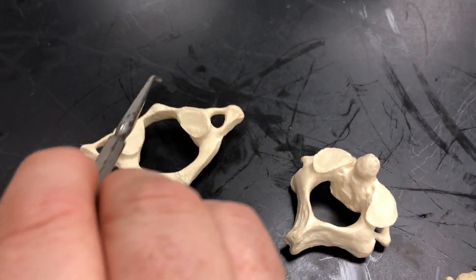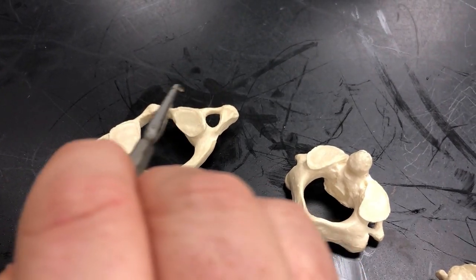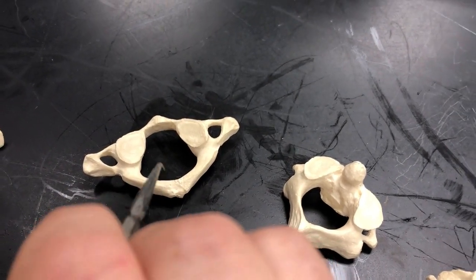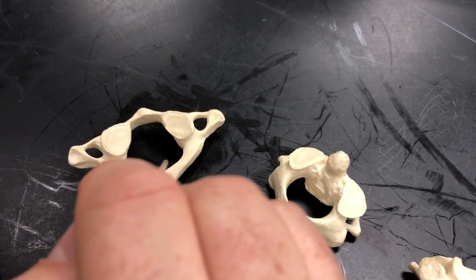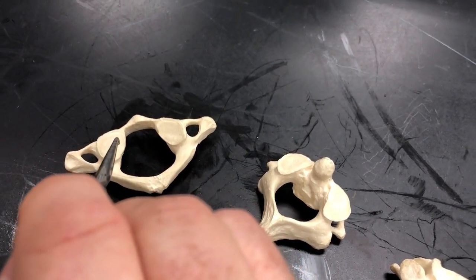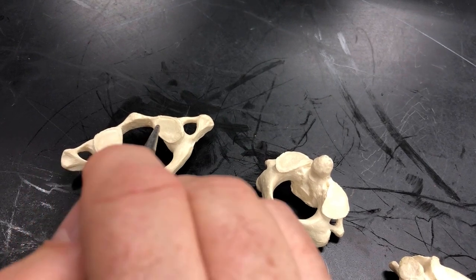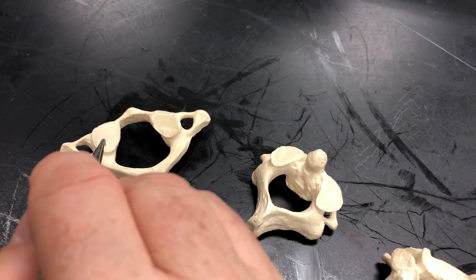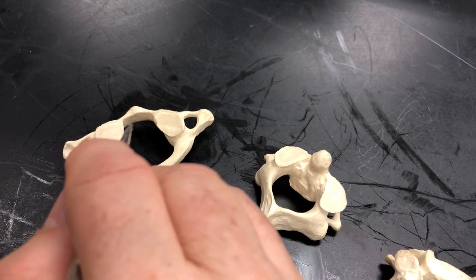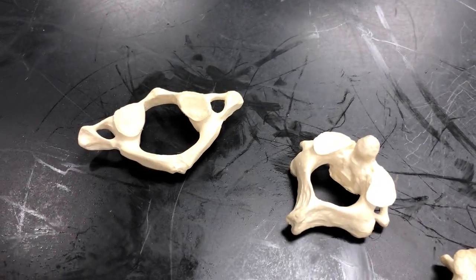This one is the atlas. It's right underneath the skull. This is where the foramen magnum would attach. On the occipital bone, there are a couple of little raised bumps called occipital condyles. That's where those would attach. And the atlas has kind of a unique shape.